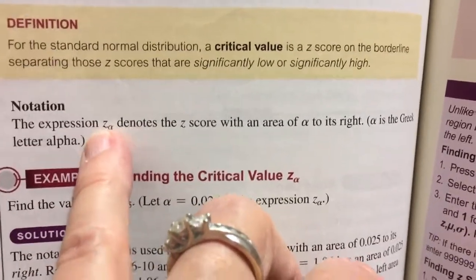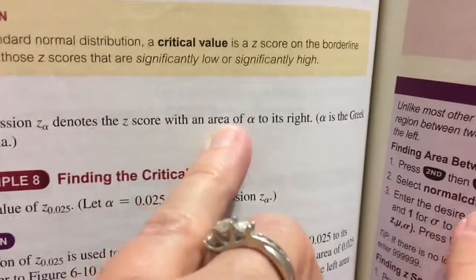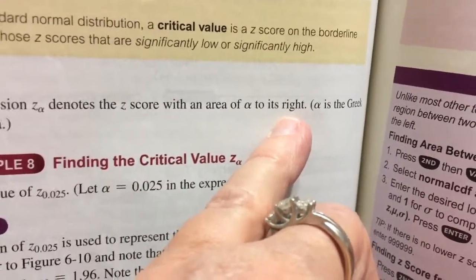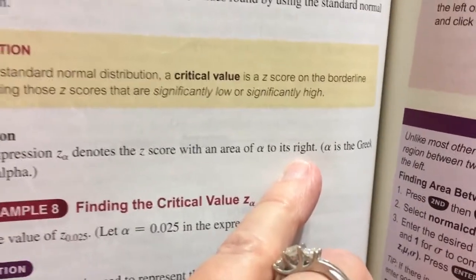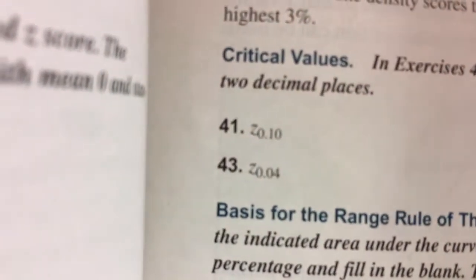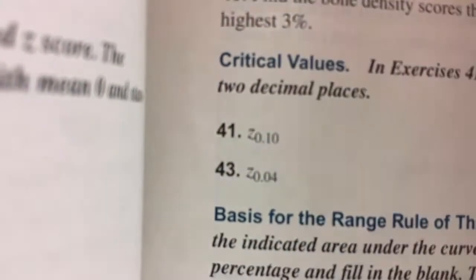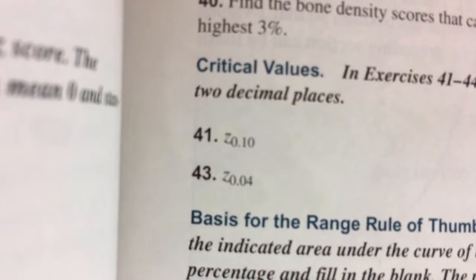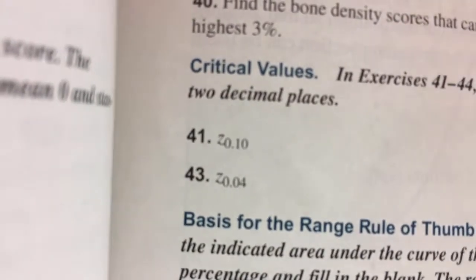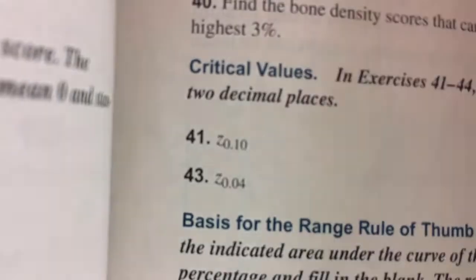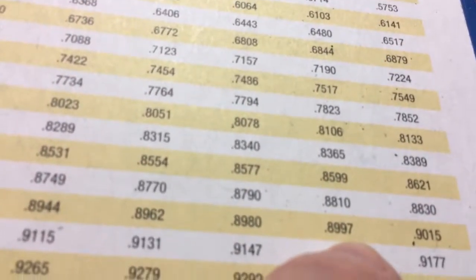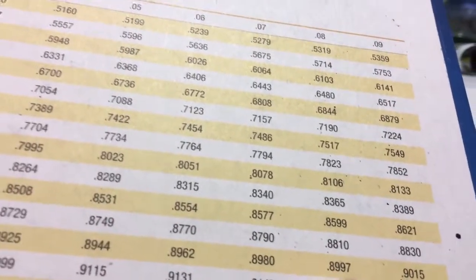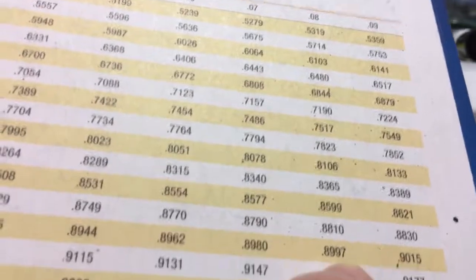It says the expression z alpha denotes the z-score with an area of alpha to its right. Okay, so if we're looking up, as we are in our problem, z 0.10, we're looking for the critical value that has 10% to the right. That is going to be the same z-score that goes with 90% to the left. Okay, so I found 0.8997, which is as close to the 90th percentile that I can get in the chart.